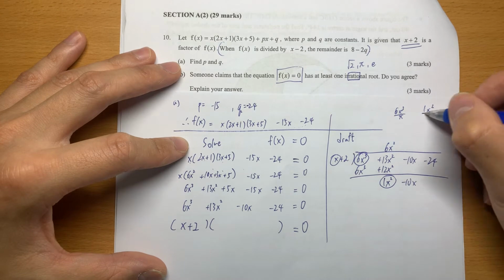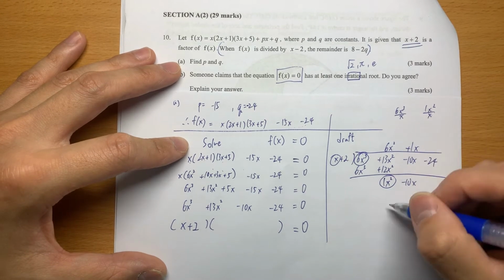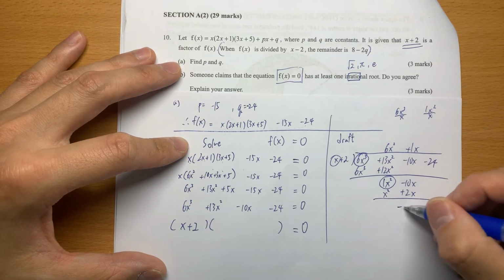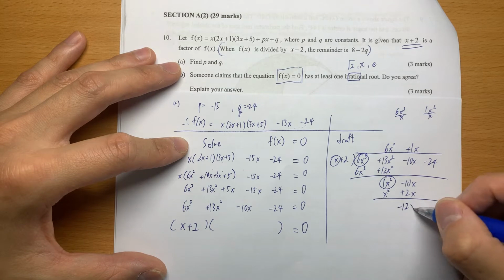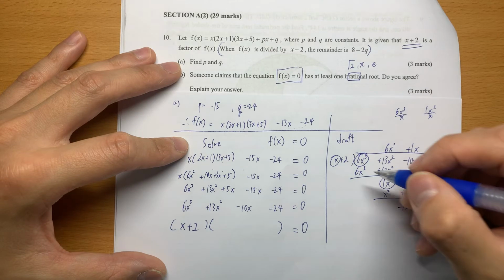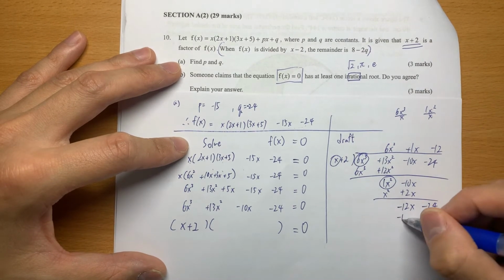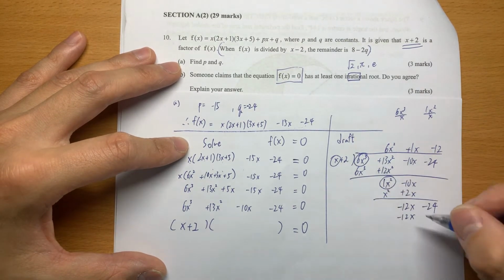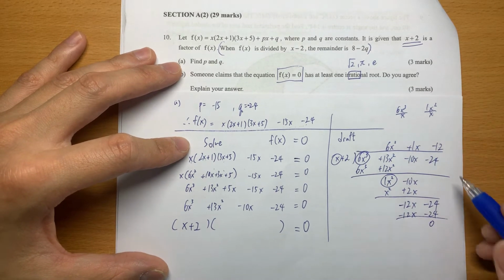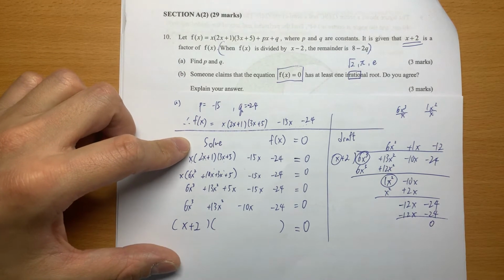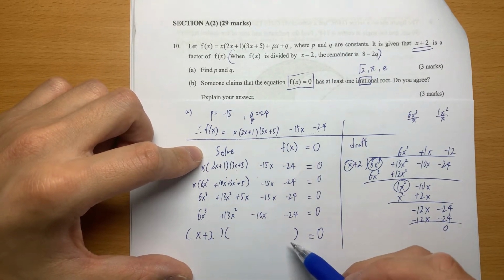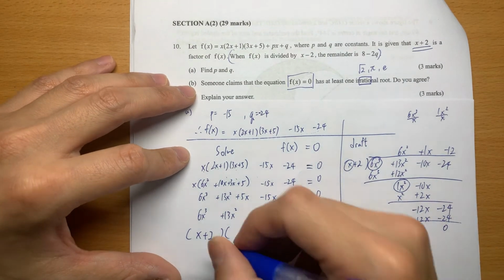1x squared divided by x, that means 1x. So x squared plus 2x. And then we got -10 minus 2 is -12x. Don't make any careless mistake in subtraction. So -12x divided by x, we got -12. -12 times 2, -24. So there should be no remainder because they say it is a factor. If you find there is a remainder, then maybe you made some careless mistake. If you can't find the mistake, just simply write down some rubbish answer. Show me that you are going to use this method.